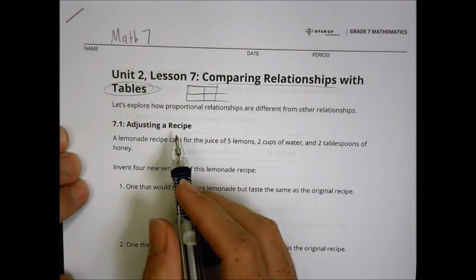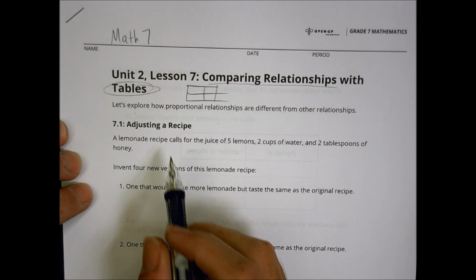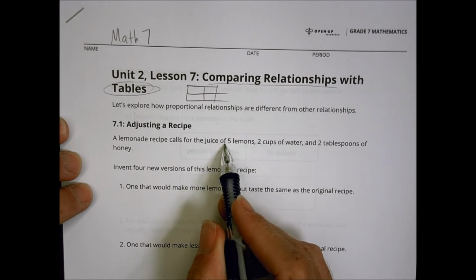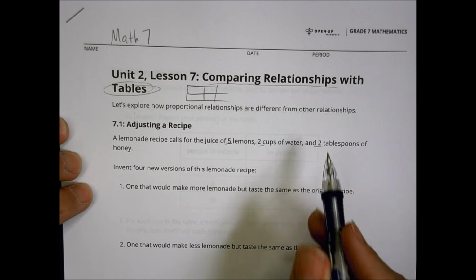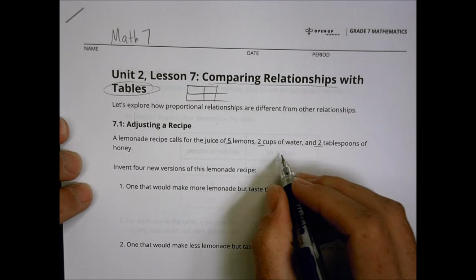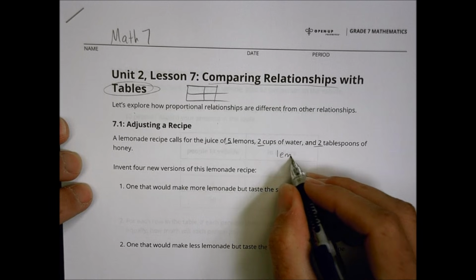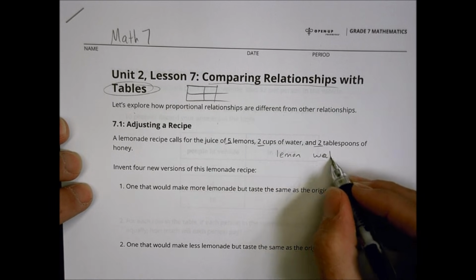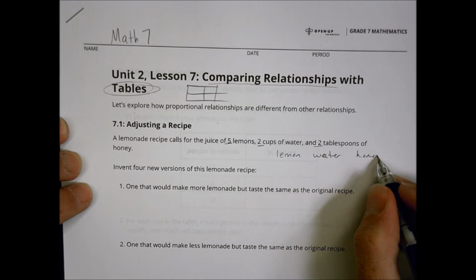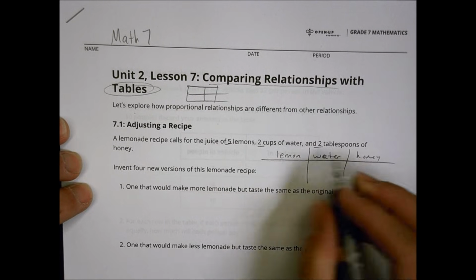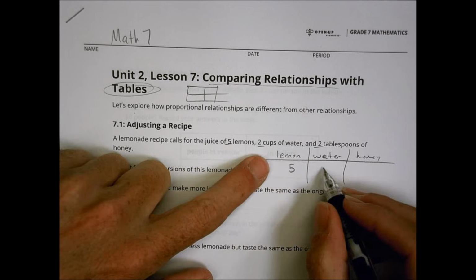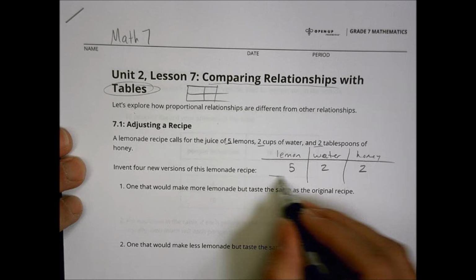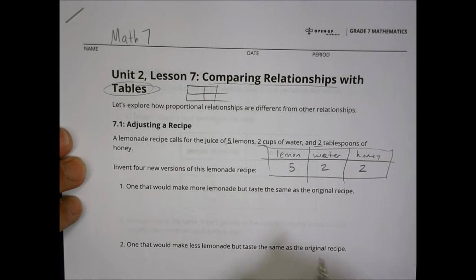So here we go. Number one, first thing you did in class today was adjusting a recipe, and it said that a recipe calls for the juice of 5 lemons, 2 cups of water, and 2 tablespoons of honey. If you were to have that in a chart, you might have a table with labels lemon, water, and honey. And we had 5 lemons, 2 cups of water, and 2 tablespoons of honey. So that's what our initial table would look like.